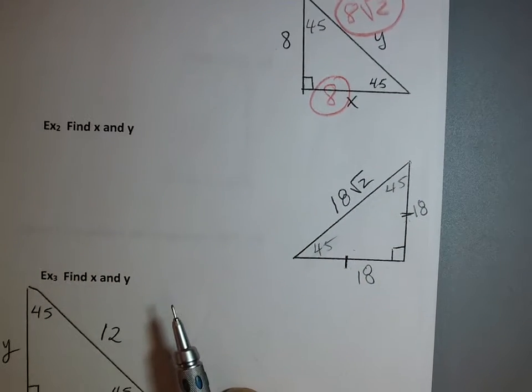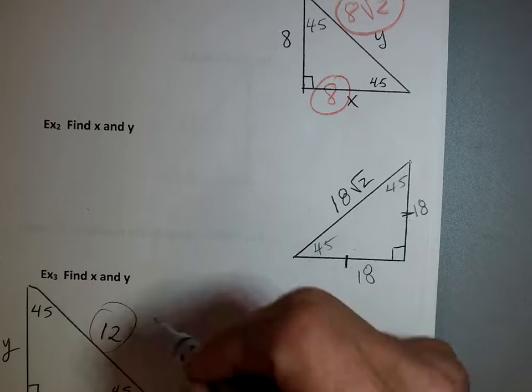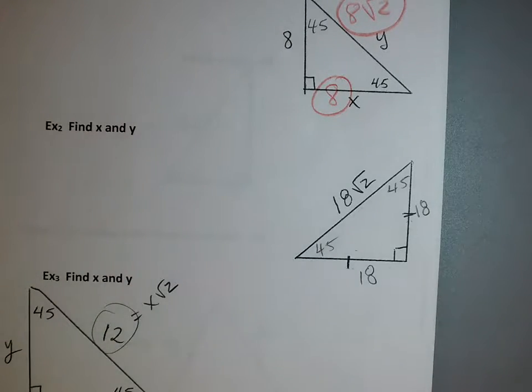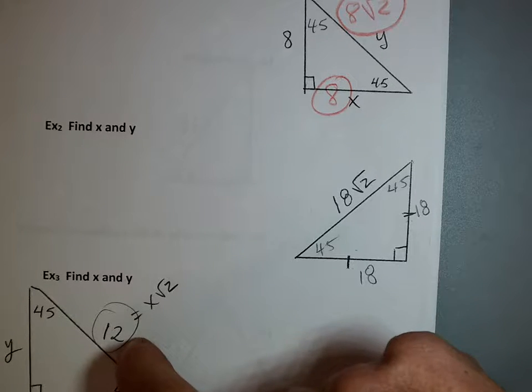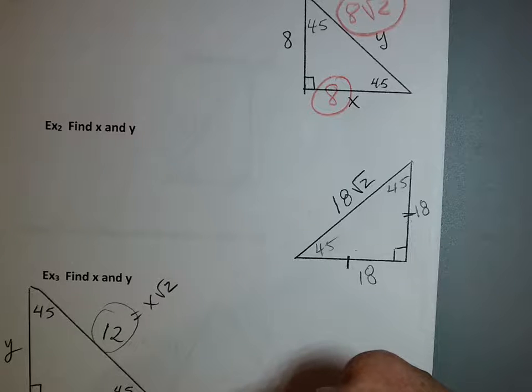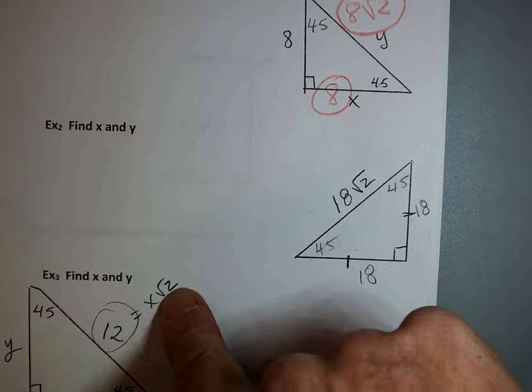Now, example 3 is a little bit harder, okay? Because the 12 is sitting right where the x square roots of 2 happens to be. It'd be nice if it was 12 square roots of 2, but it's not. It's just 12. So to find x, what we have to do is solve. The 12 is sitting right where the x square roots of 2 is. If I want to find out what x is, I have to solve.